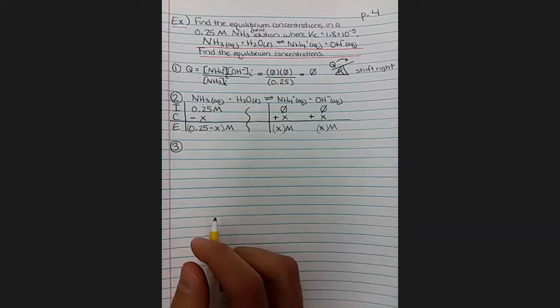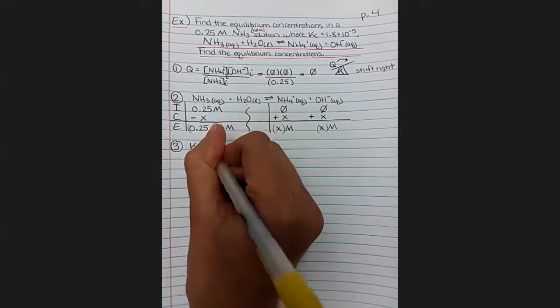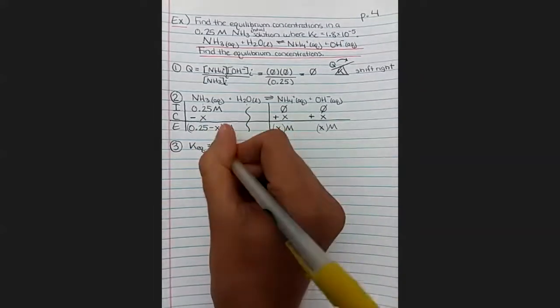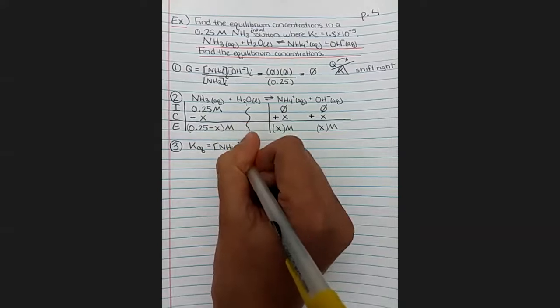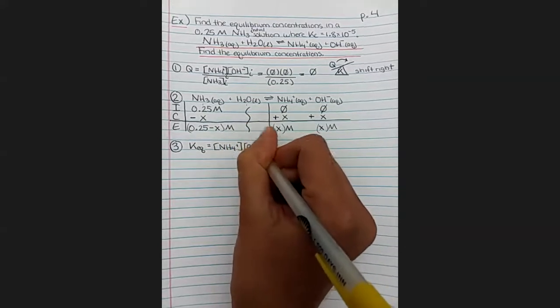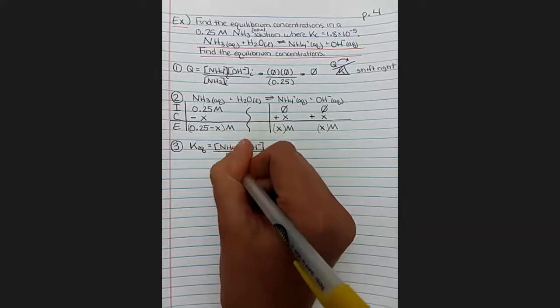All right, step 3, solve for x using our K expression. So K is our equilibrium constant. It is going to look very similar to Q, but it's going to be the equilibrium concentrations this time.